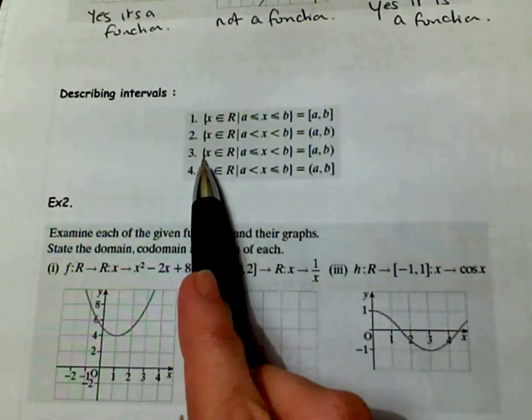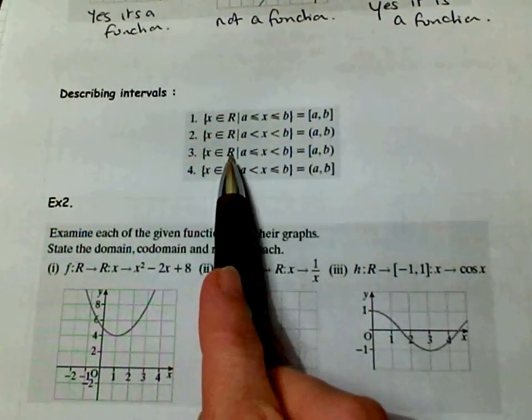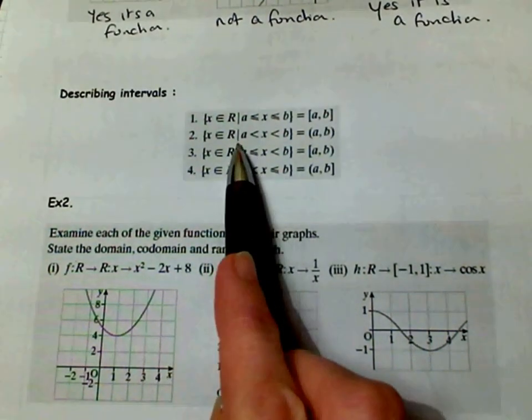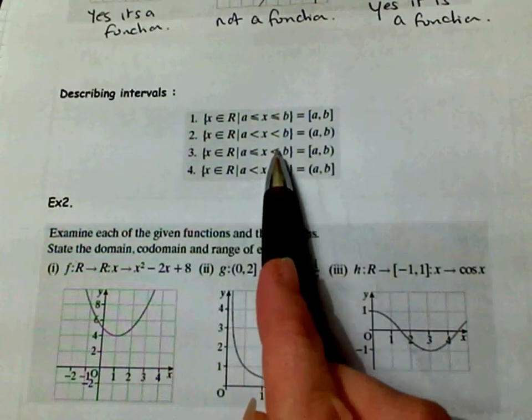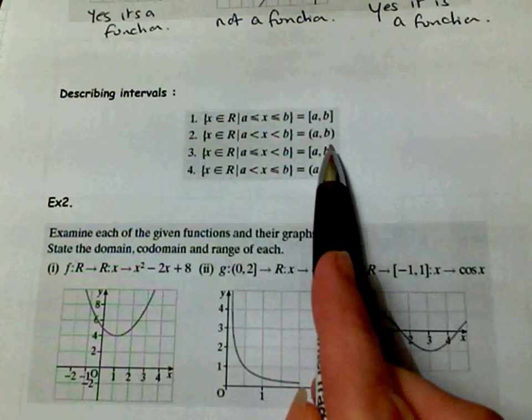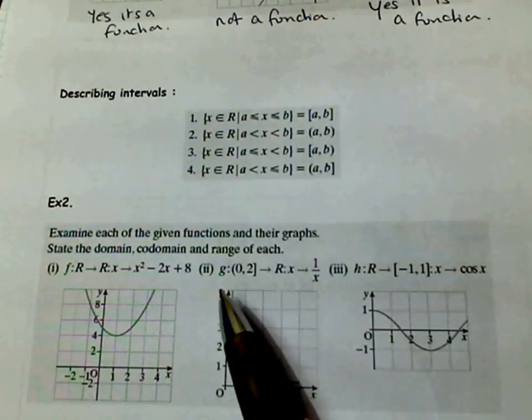So in the third type of relation, you have x is an element of the real numbers where x is greater than or equal to a. So once you see the greater than or equal to, you'll have a square bracket beside a, and x is less than b. So once it's less than, there's no equal to there, so it's a round bracket at b.